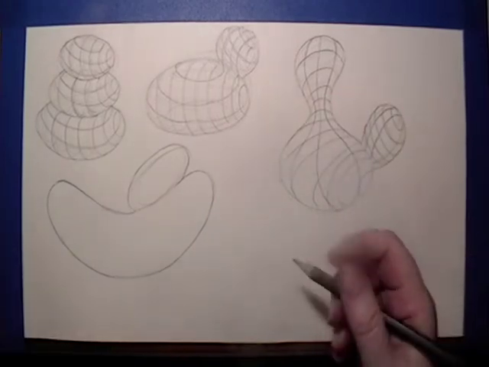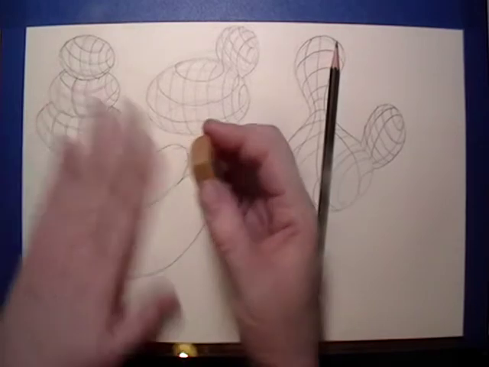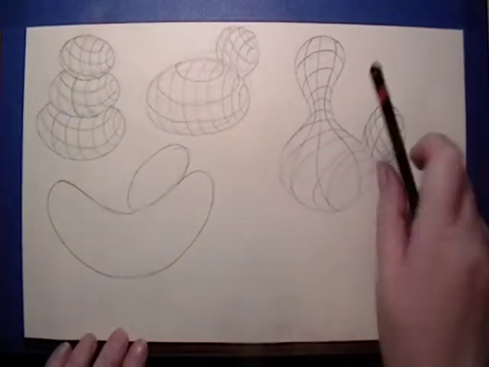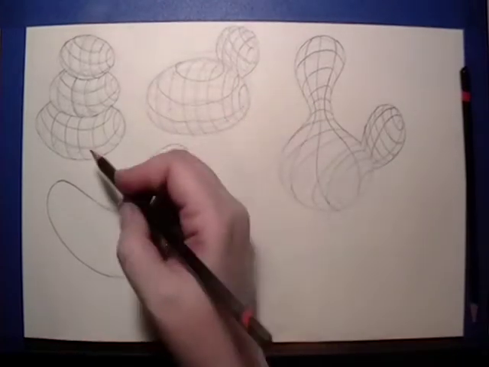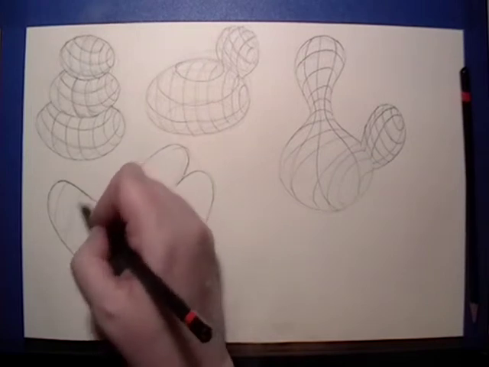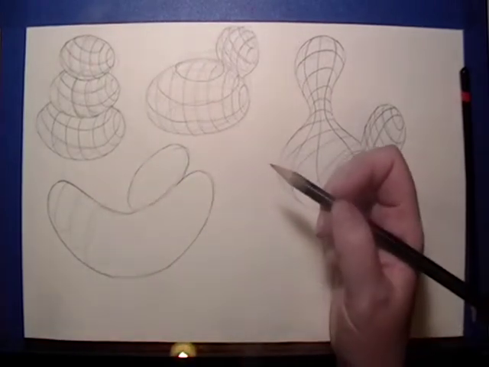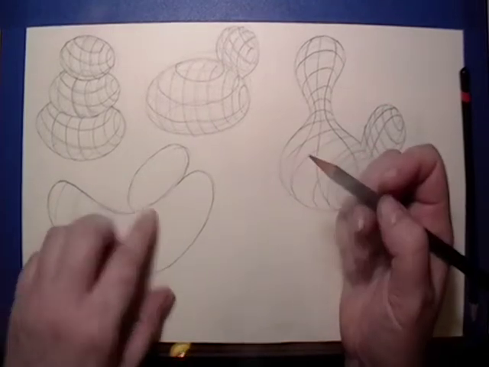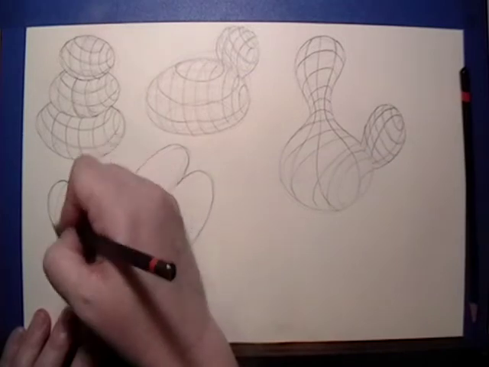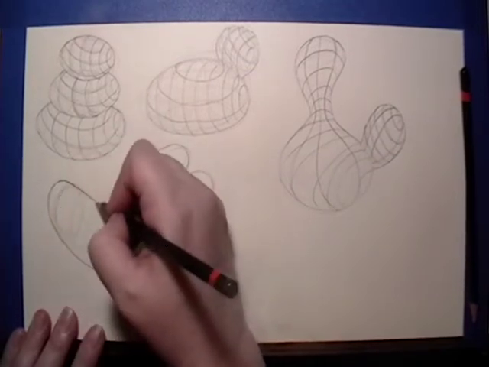Okay, so now we have this. I'm gonna erase that. So once again, we're just gonna do the same thing. I'm just gonna make my rings again. Now, actually, let's do something a little different here. I'm gonna make this hot dog super curvy, way more than normal, so it's gonna be real round.